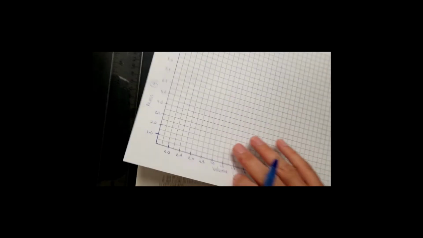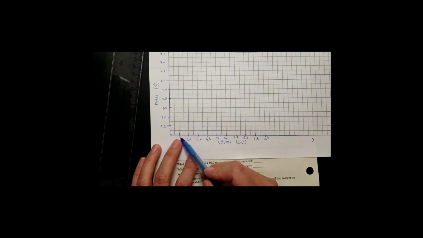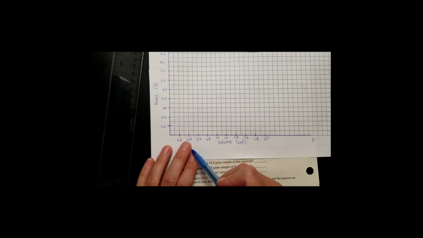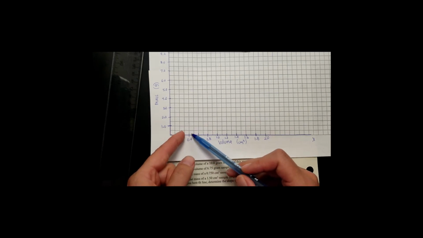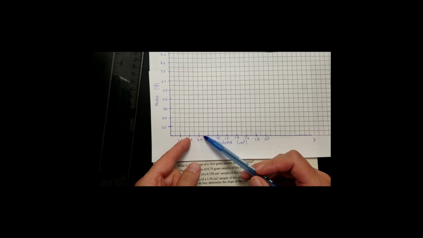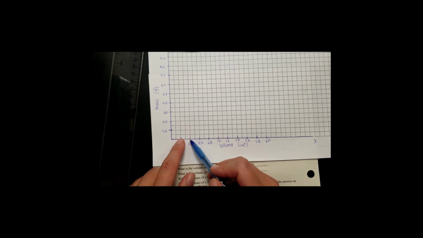So if you look at my x-axis, when I go back to the graph, my x-axis goes by 0.2. So every 2 boxes worth 0.2. So 0.2, then 2 more boxes, 0.4. 2 more boxes, 0.6, so on and so forth. The most important thing is that each of these marks are worth the same amount. So for instance, I don't want this increment here to be worth 0.2 and then this increment to be worth 0.7. Okay, they need to be worth the same for the graph to work.